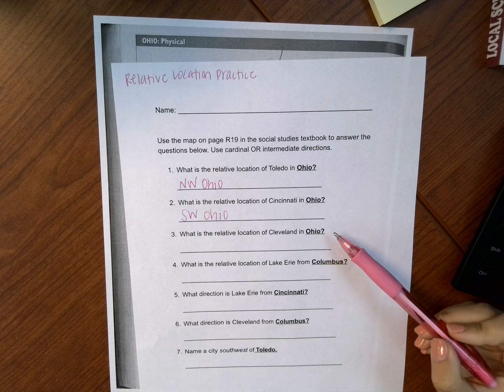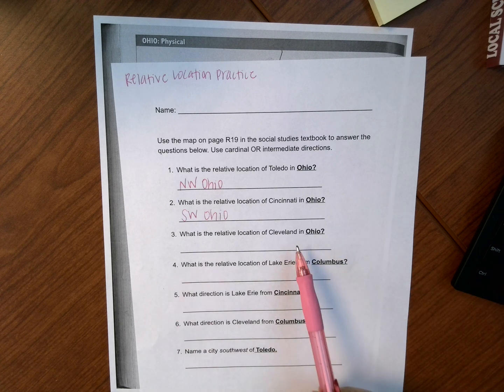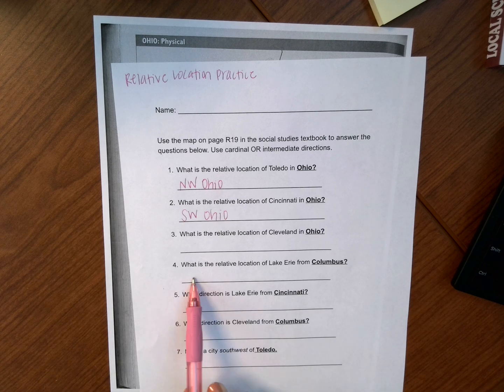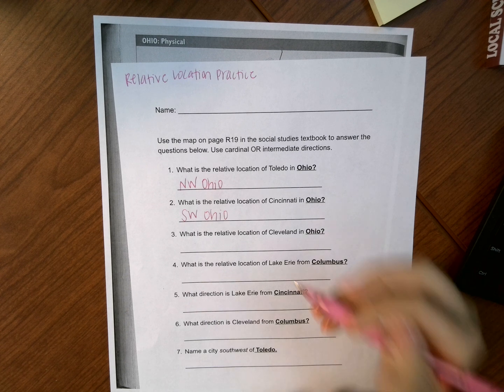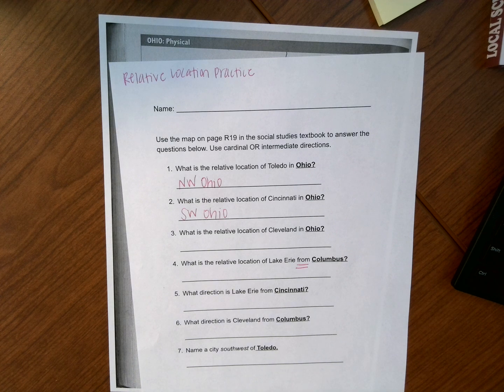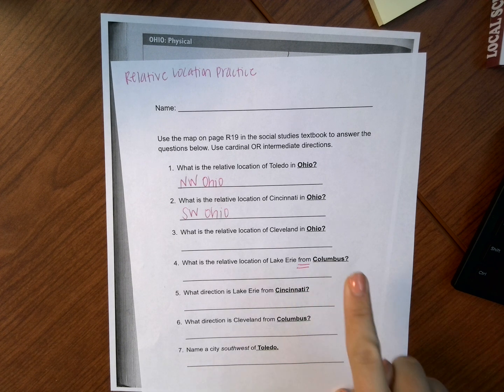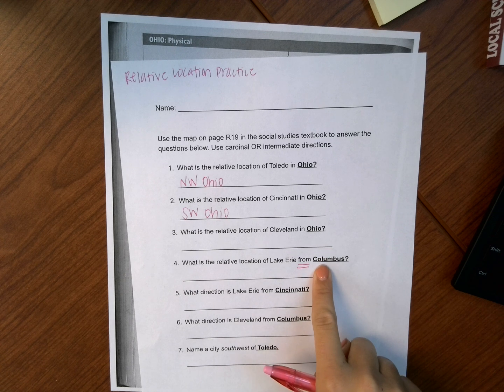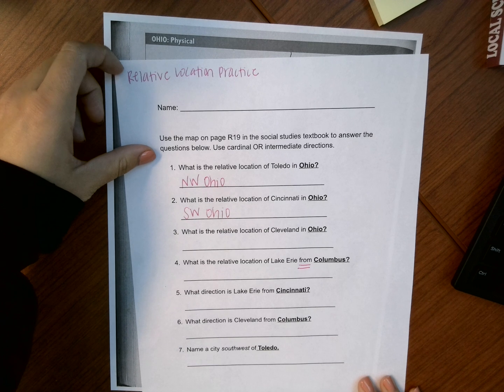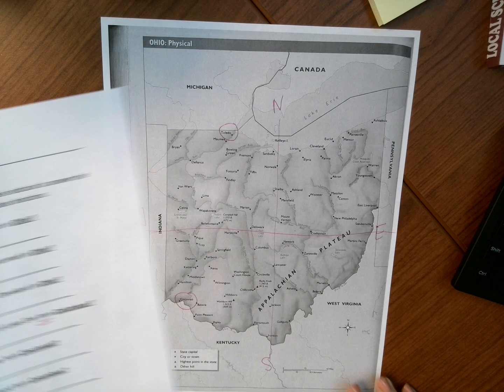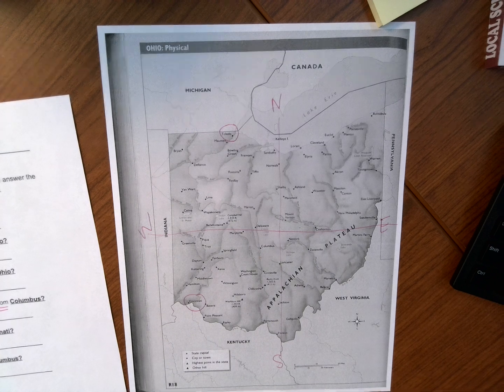If you look at number 3, it's basically asking the same question, just with Cleveland. Number 4, what is the relative location of Lake Erie from Columbus? Remember in class when we were doing the scenic route paper, I made you underline from, because if I'm coming from somewhere, it means I'm starting here. Also, if you see a bold word with an underline, I make it easy on you. That's where you drop your finger or your pencil first. So what is the relative location of Lake Erie from Columbus using cardinal or intermediate directions?